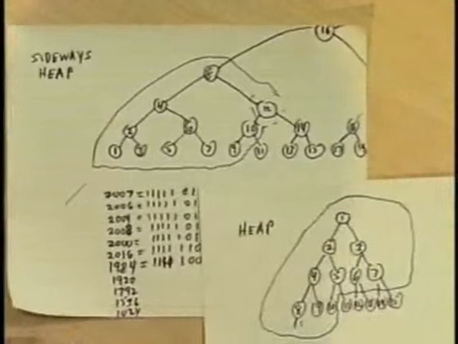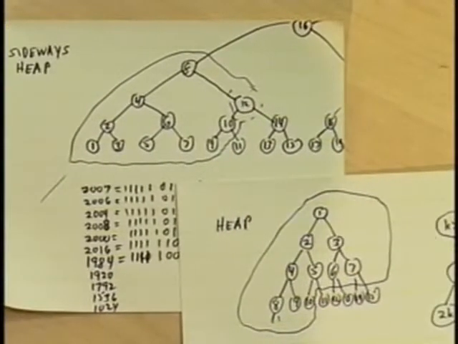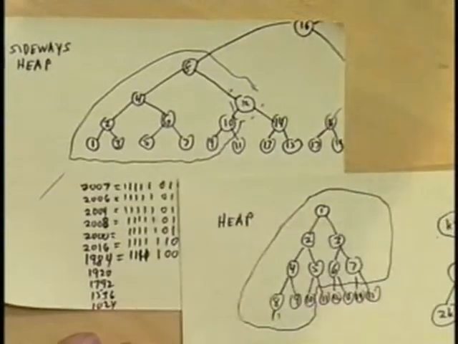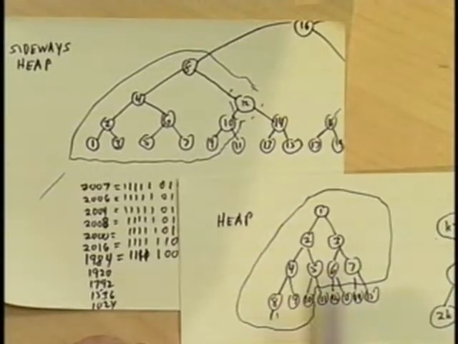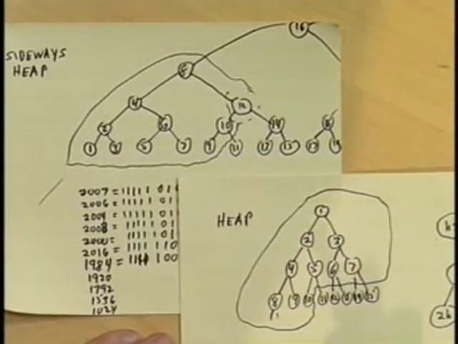It'll always be less than 2n, in fact. So it's still compact. If you have a sideways heap with 1,000 elements, you're never going to need anything 2,000 or more. Any addresses 2,000 or more showing up in this thing, but there is this little glitch here.